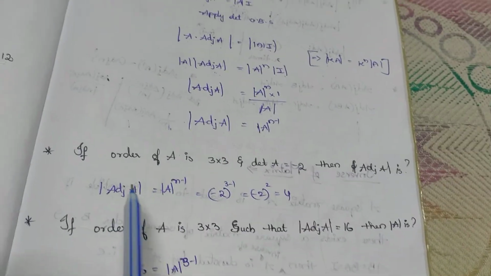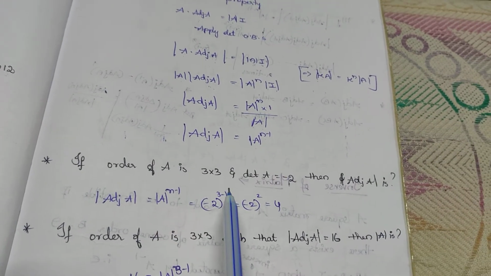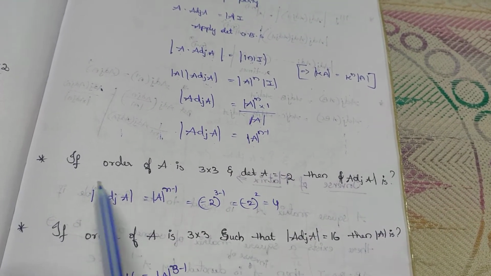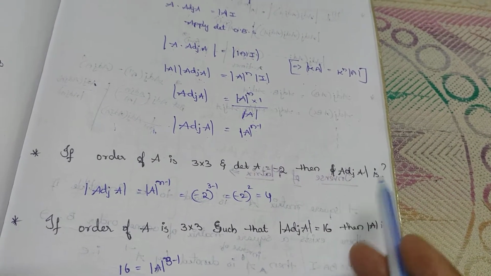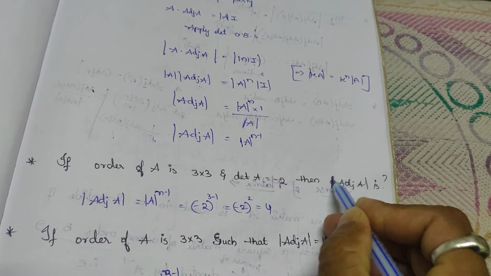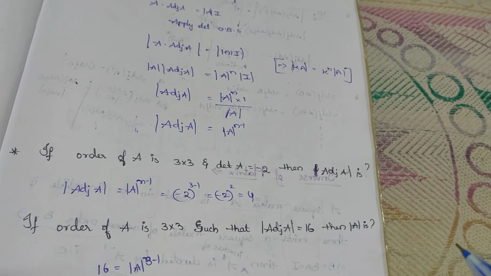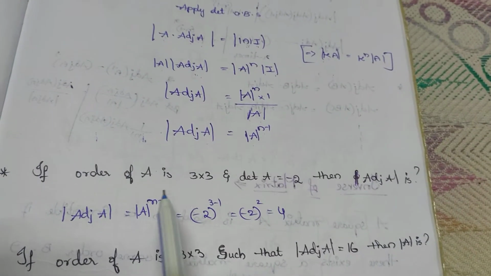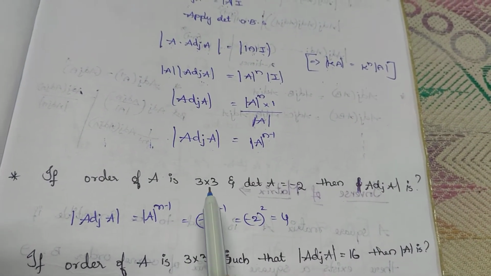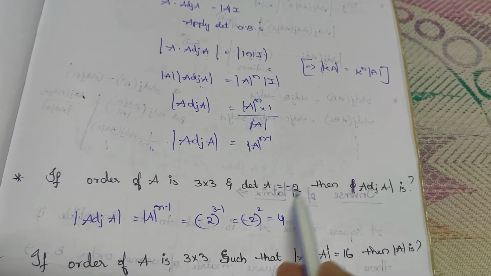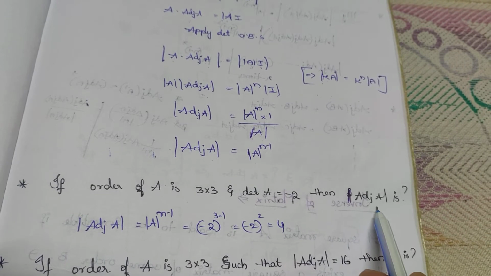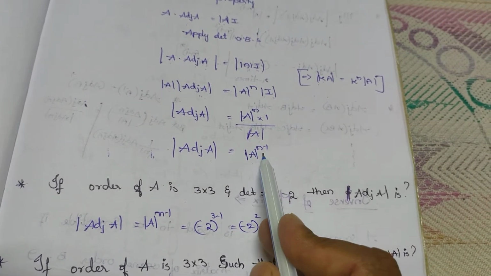Next one. If order of A is 3 by 3, det A is equal to minus 2, it is one of the problems. Then find determinant of adjoint of A. See here, what is given? Order of A is 3 by 3, that means n is equal to 3, and det A is also given as minus 2. So what is the formula? Determinant of adjoint of A is equal to det A whole power n minus 1.